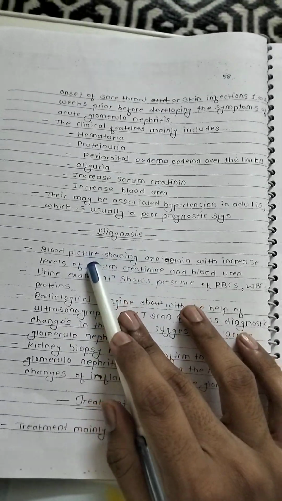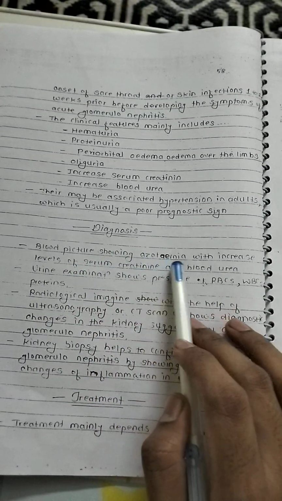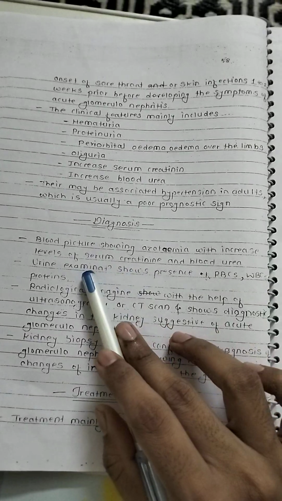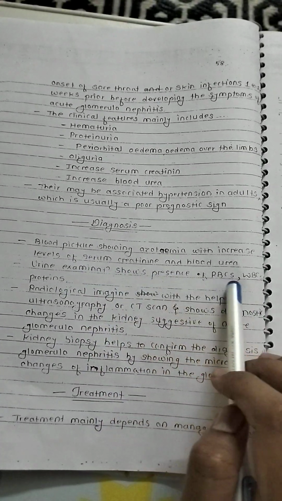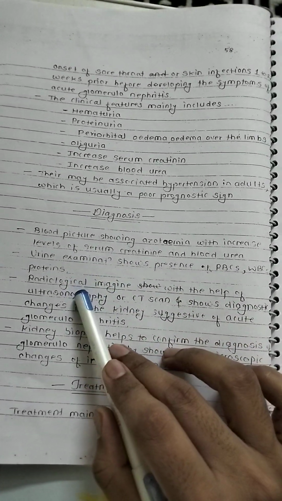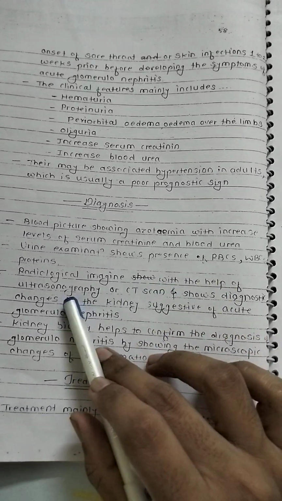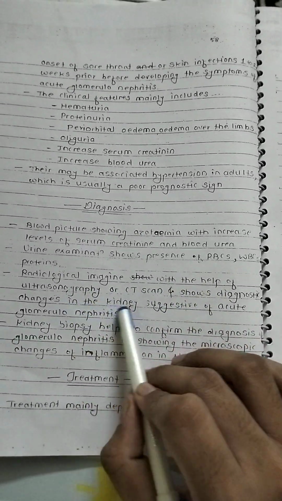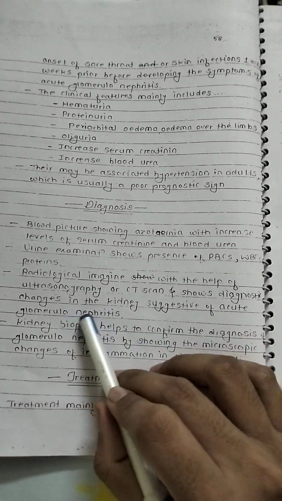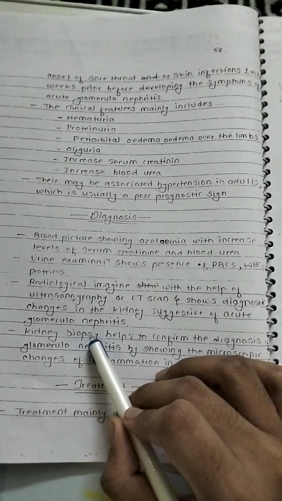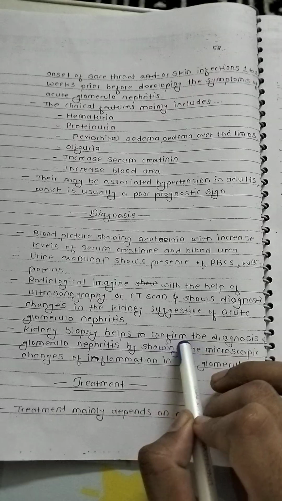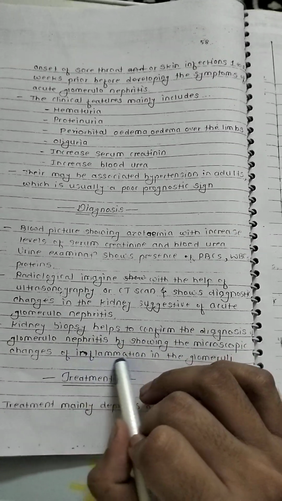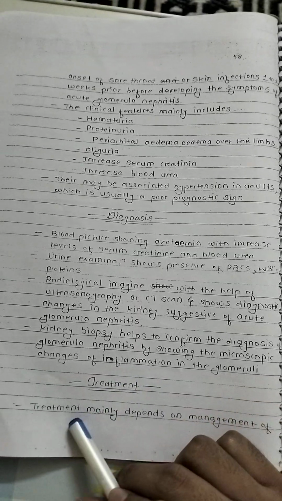Diagnosis. Blood picture shows azotemia with increased levels of serum creatinine and blood urea. Urine examination shows the presence of RBCs, WBCs and protein. Radiological imaging with the help of ultrasonography or CT scan showing changes in the kidney suggests acute glomerulonephritis. Kidney biopsy helps to confirm the diagnosis by showing the microscopic changes of inflammation in the glomeruli.